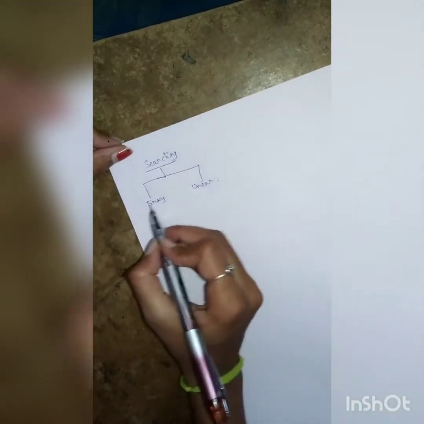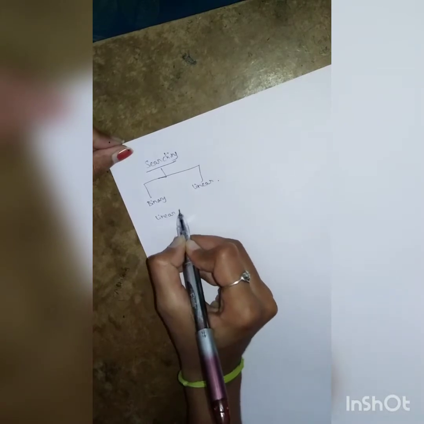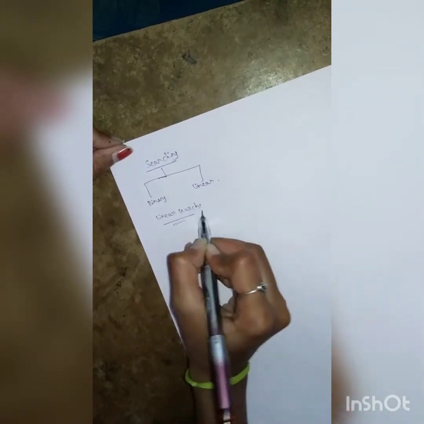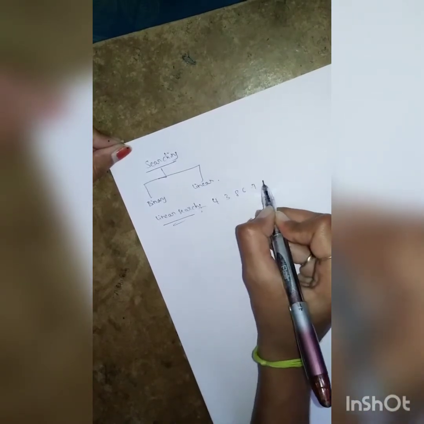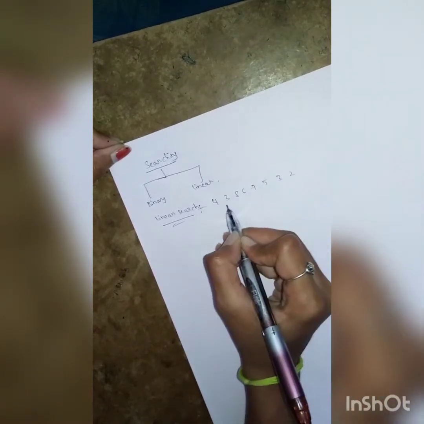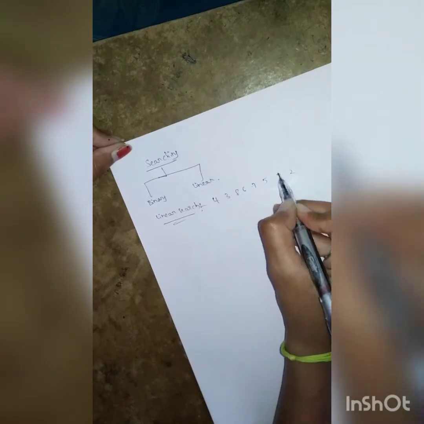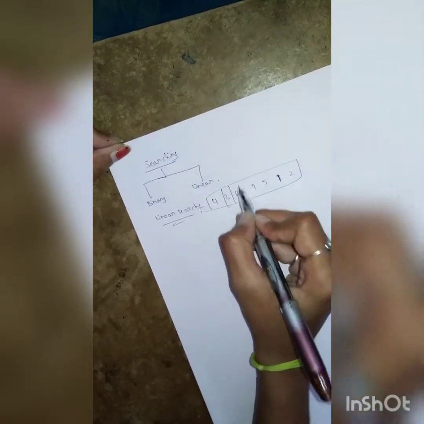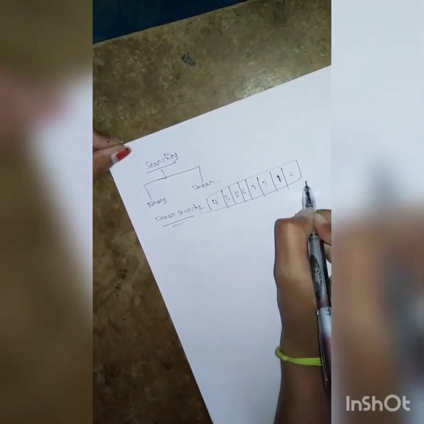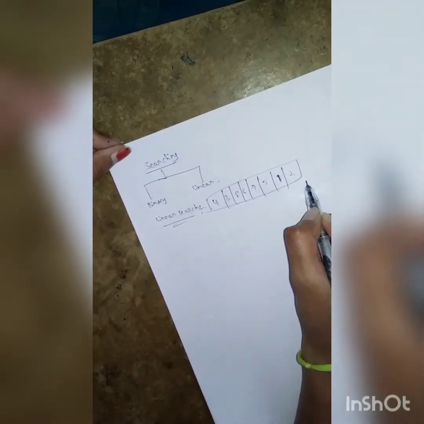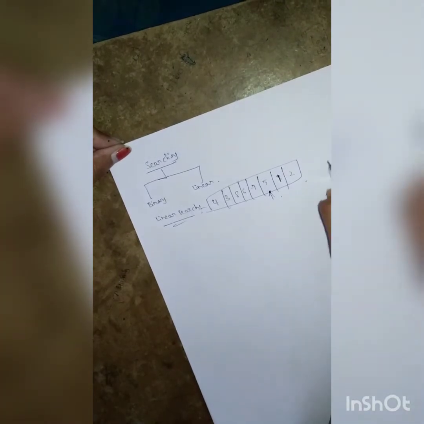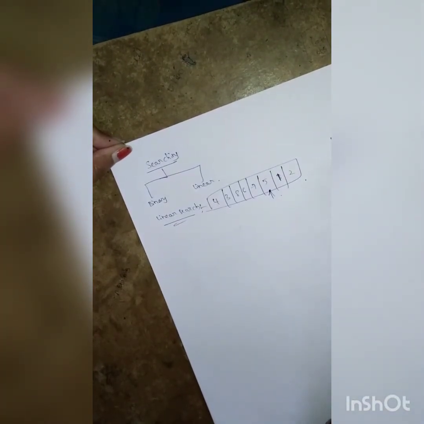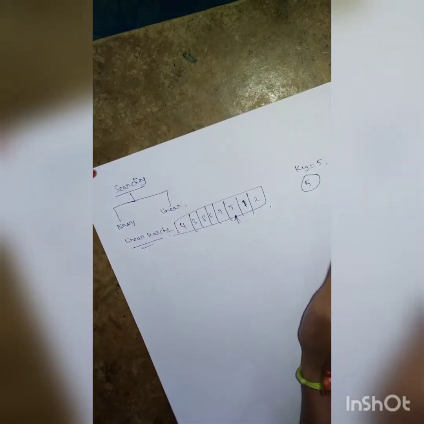So first let's go with linear search. Let's take data elements like 4, 3, 8, 6, 7, 5, 3, 2. And we want to search the element 5. That is, the key element is 5 here, which we want to search, that is key equal to 5.